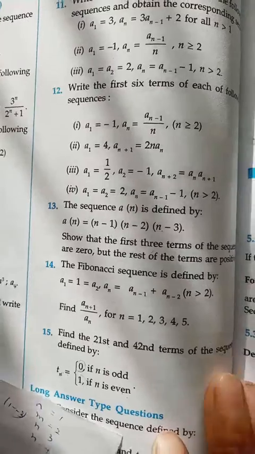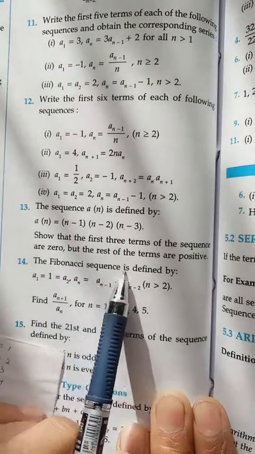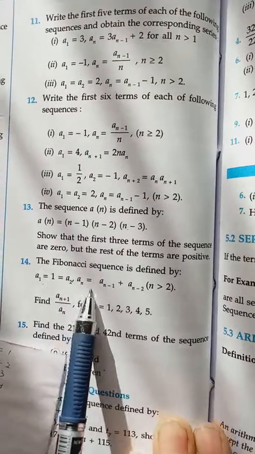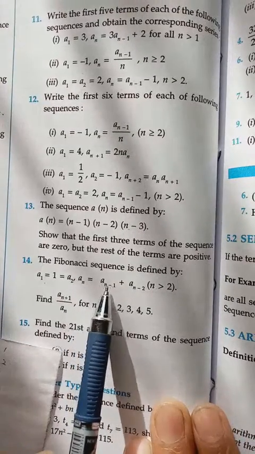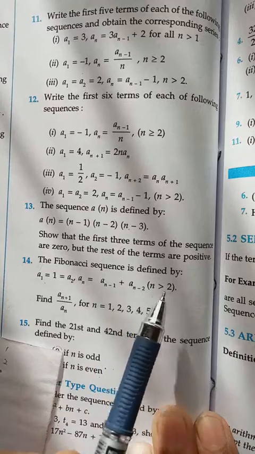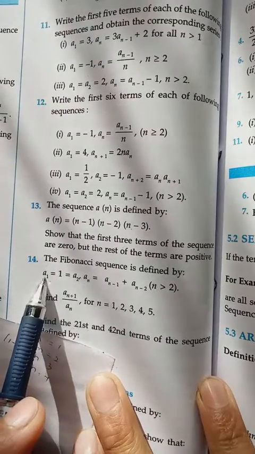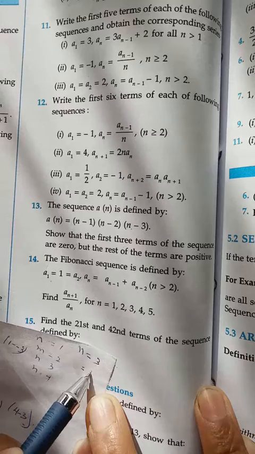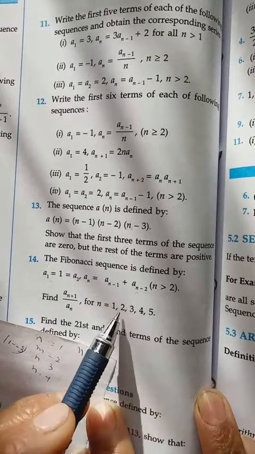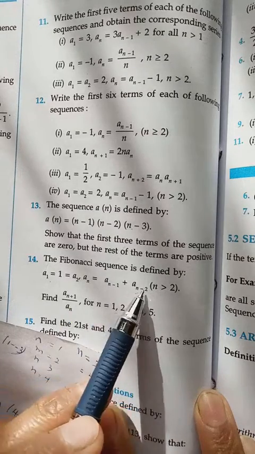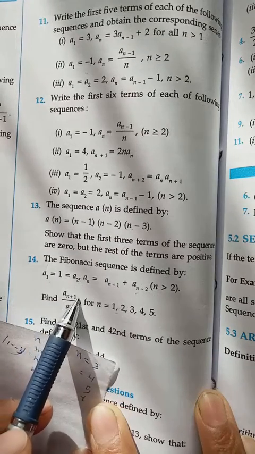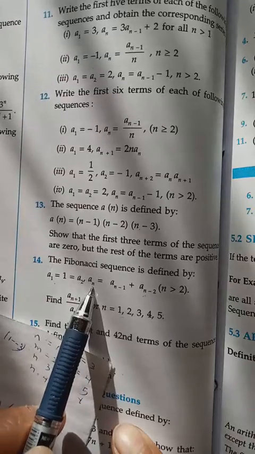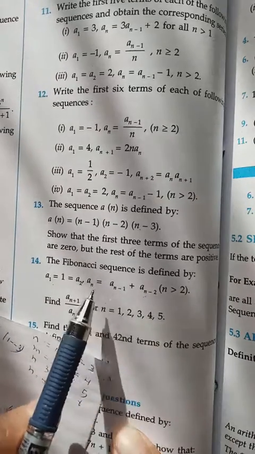Then next we'll see number 14, where we have the Fibonacci sequence. a1 is given to be 1, a2 is also given as 1. Then we have a_n equals a_(n-1) plus a_(n-2) for n greater than 2. Because a1 and a2 are already given, next we have to find for n equal 3, 4, 5, 6. After we find those, we have to find the value of a_(n+1) by a_n. So a1 and a2 we already have, and let us find a3, a4, a5.